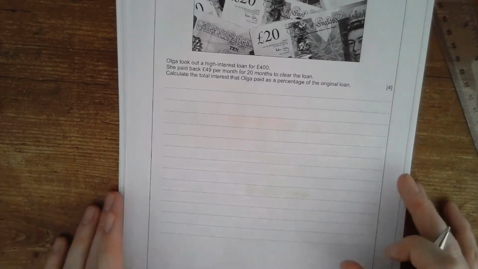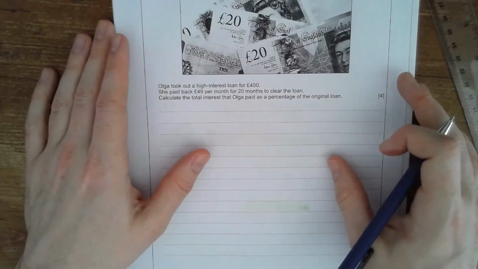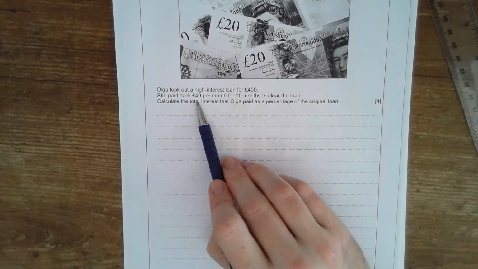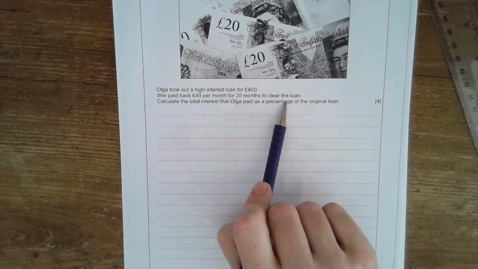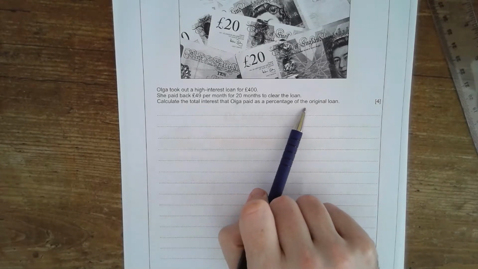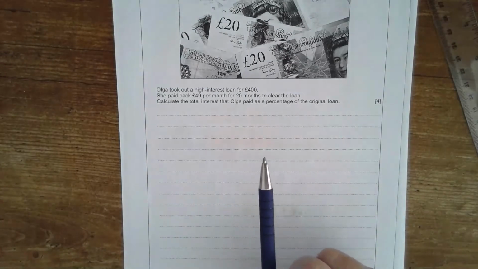Question number 9. It says, Olga took out a high interest loan for £400. She paid back £49 per month for 20 months to clear the loan. Calculate the total interest that Olga paid as a percentage of the original loan. Now, this is quite a tricky question. It's not an easy one.